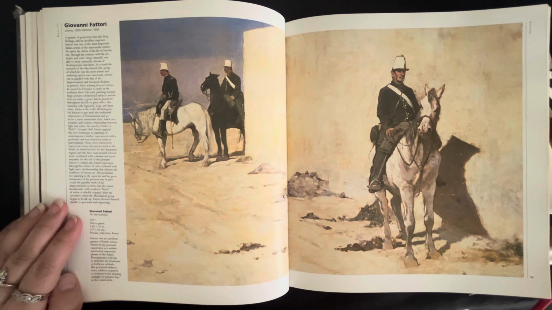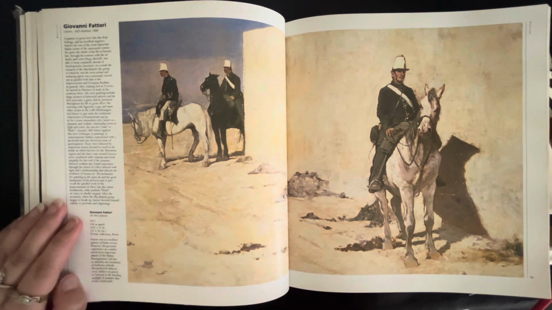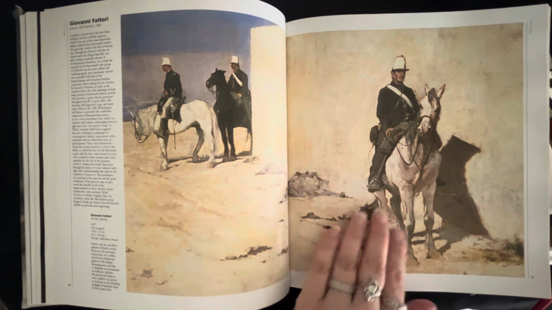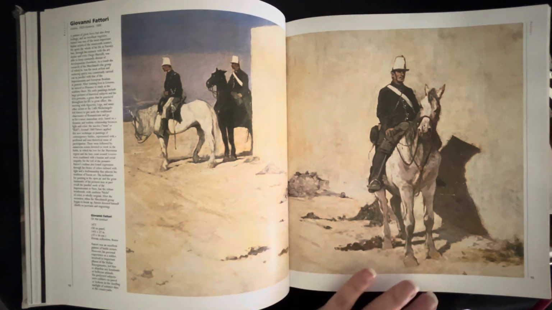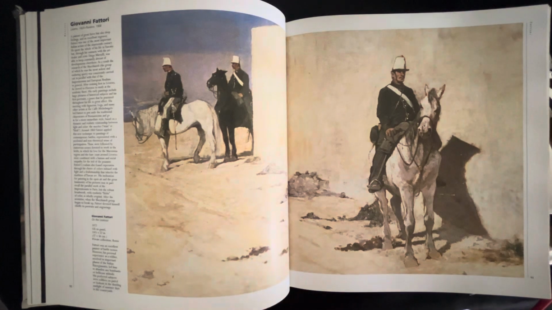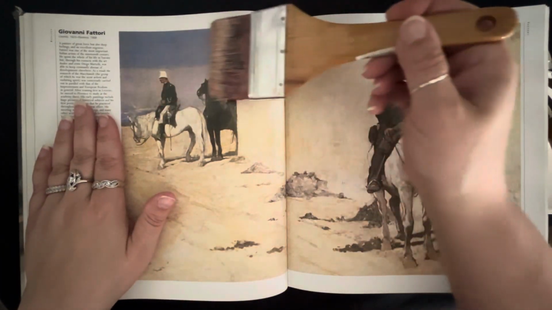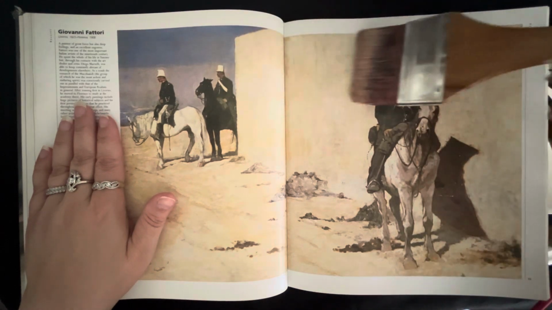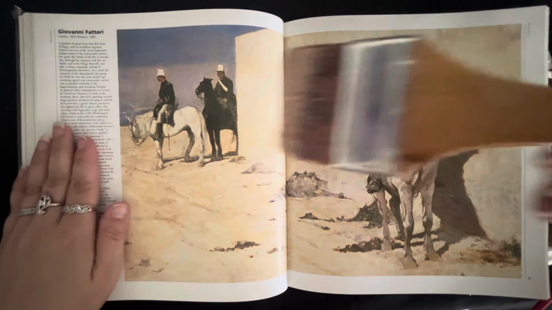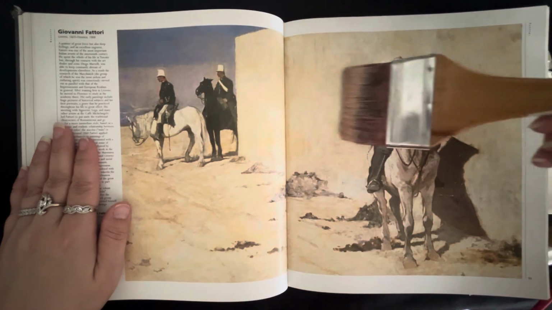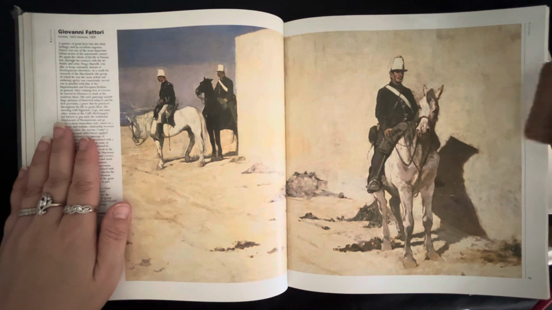His preferred subjects were soldiers on patrol or lookout in the dazzling sunlight of summer days in the countryside. Here we have a soldier. His horse. And the light wall makes a nice contrast for the dark of the soldier's uniform.